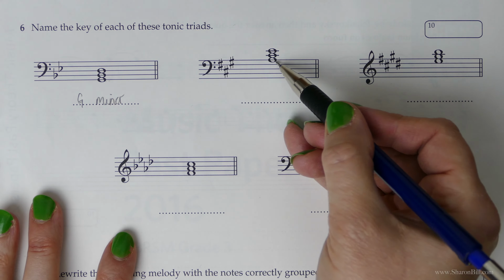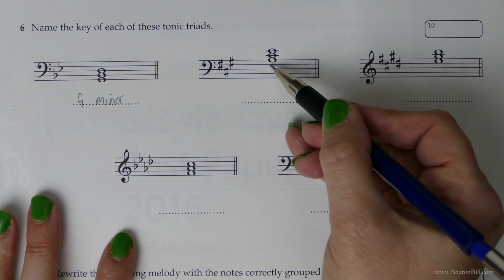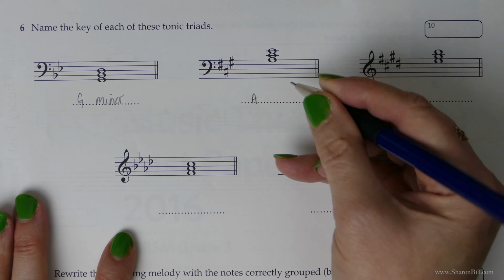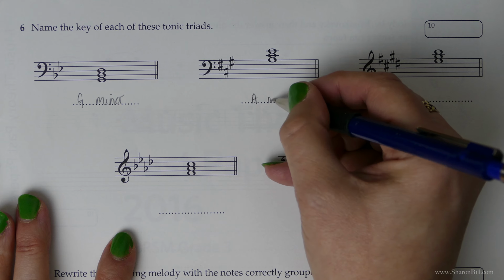Okay, so here our bottom note, our key note in bass clef is A. Good boys deserve football always. A major has a key signature of F, C, G sharps, and so it's A major.